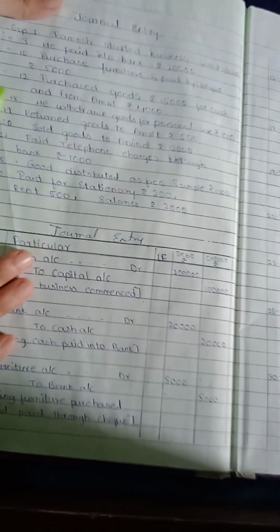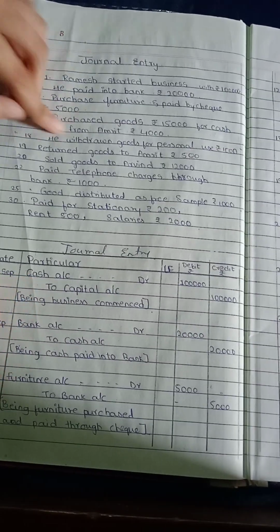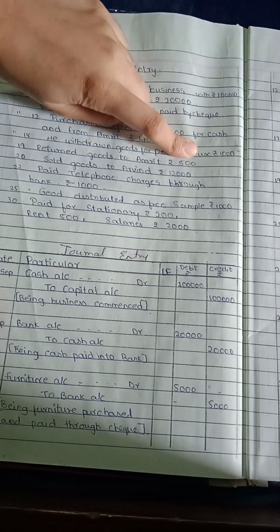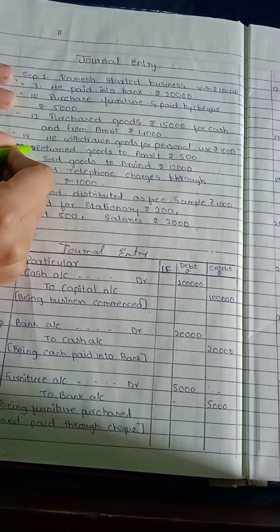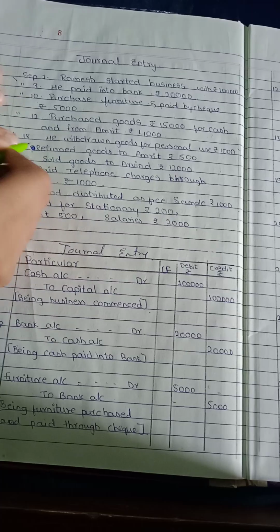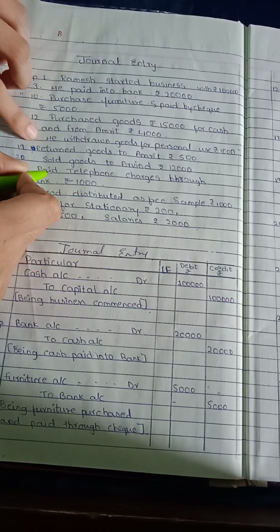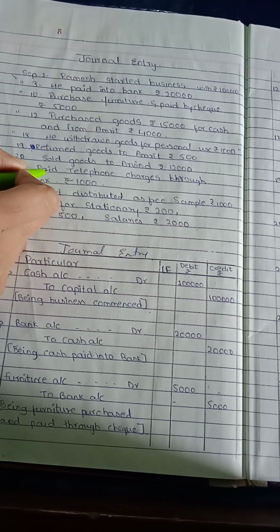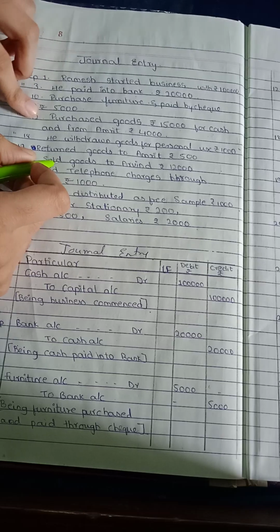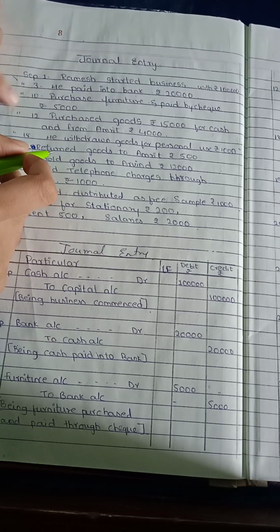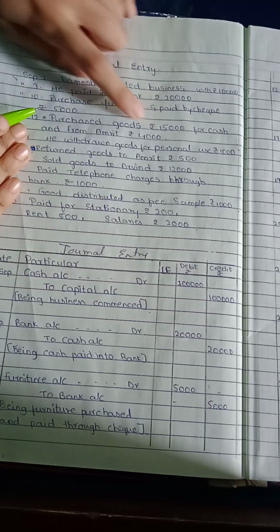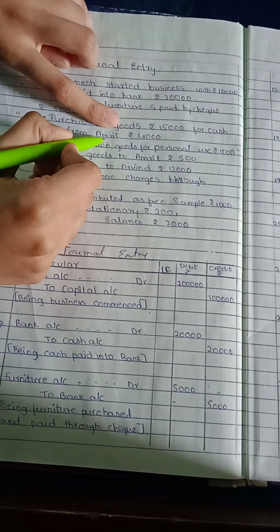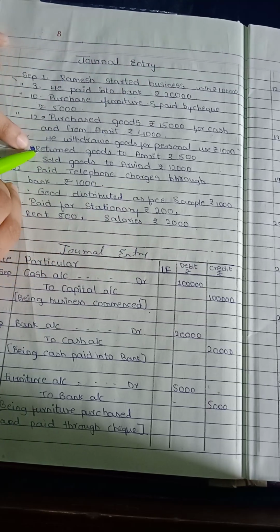Next, the entry of 19th September. Returned goods to Amrit. See, whenever returns is mentioned in the question, it means before this you have either made some purchase from Amrit or sold some goods to Amrit. So we'll check what we have done in the earlier question. Over here, see, purchased goods from Amrit of 4,000. So what kind of return is this? Purchase returns, right?